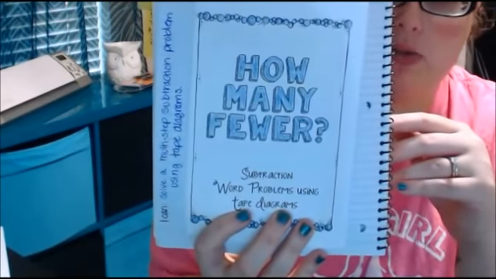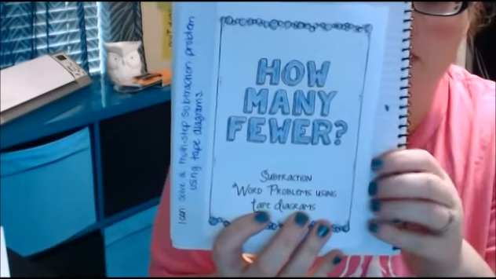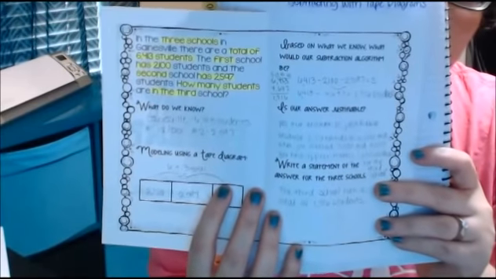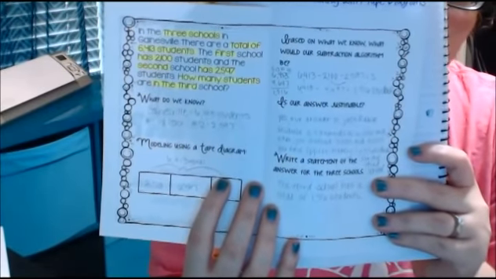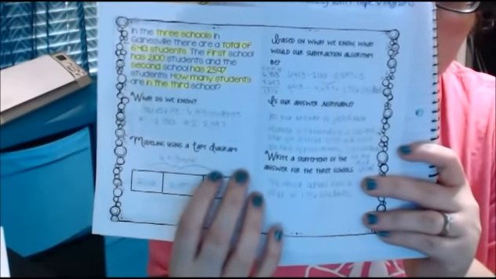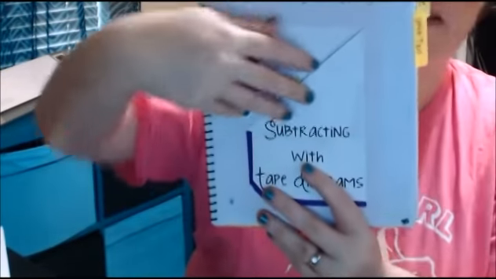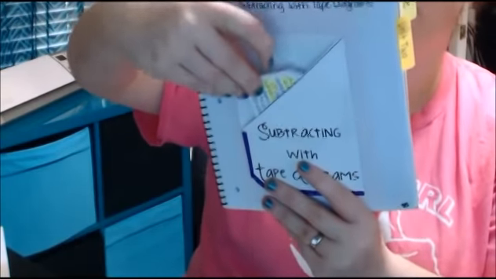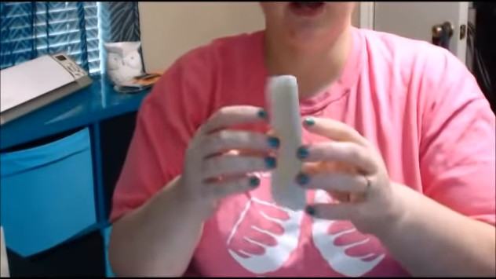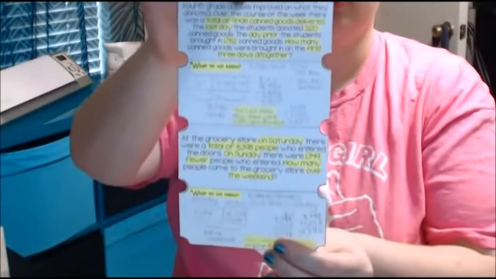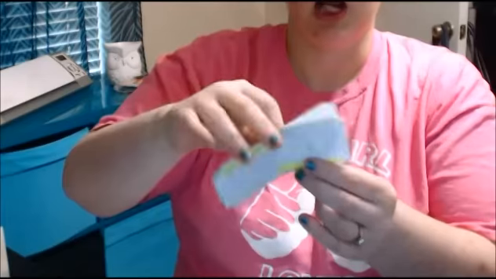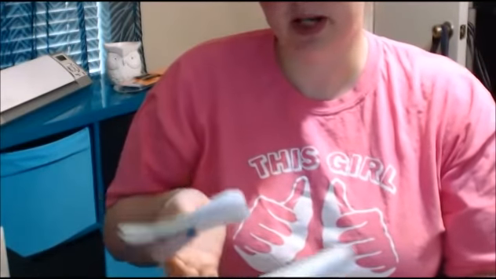And then this one is subtracting word problems with tape diagrams, also known as strip diagrams. So again, inside here, there's one problem. You go through the process of breaking down each piece, talking about it, explaining it. And then on the next page, instead of having 3, just like the other ones, inside this pocket, you have a little accordion book where there are 2 problems and a space for students to write their answer. And then they just tuck that back into the pocket when they're done.